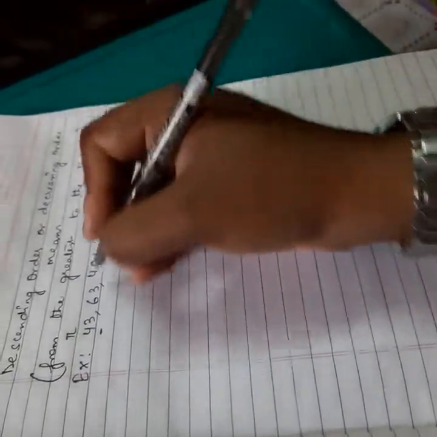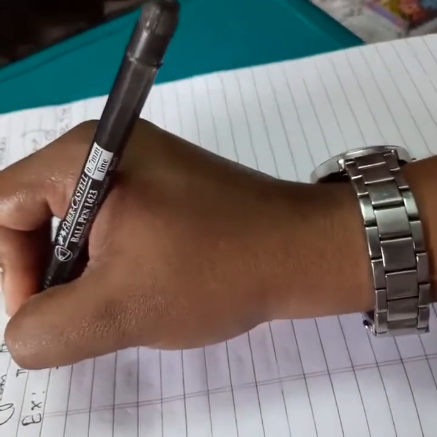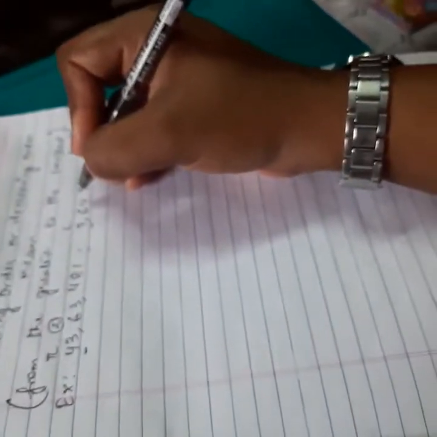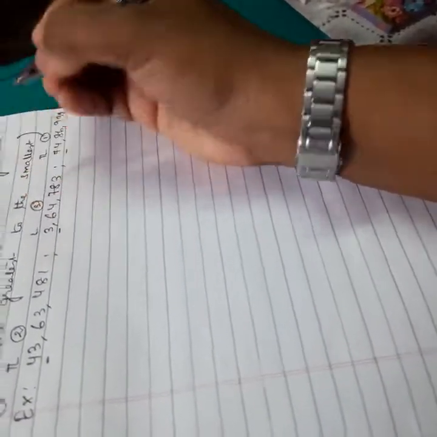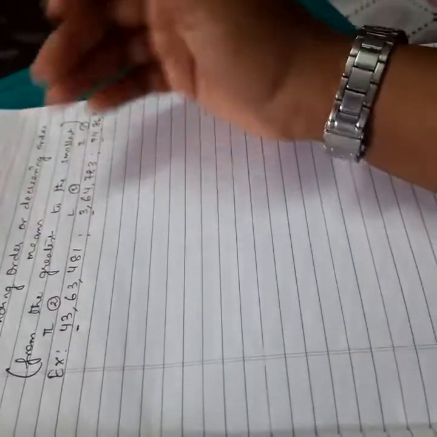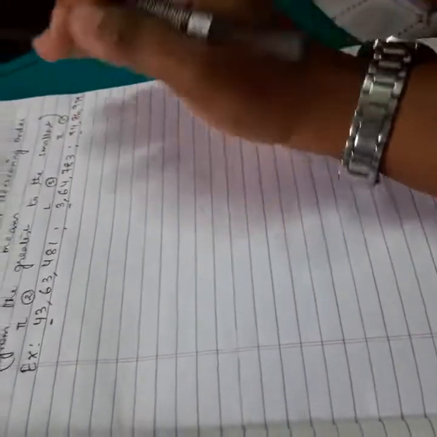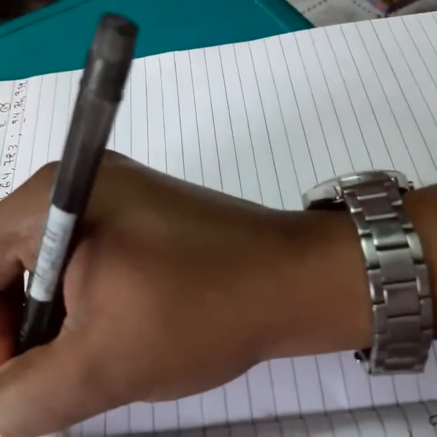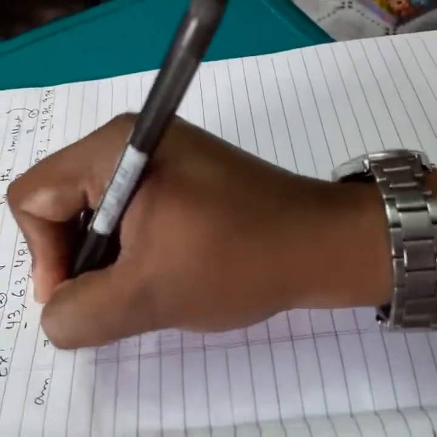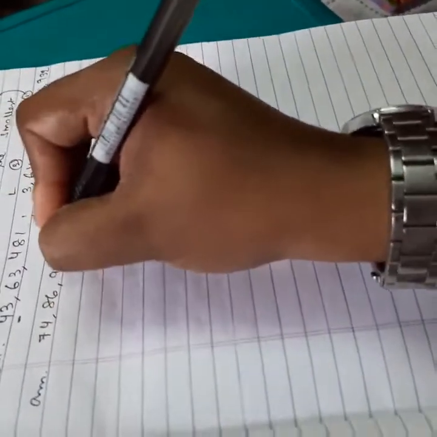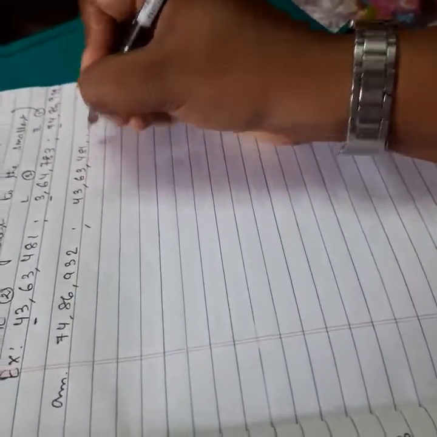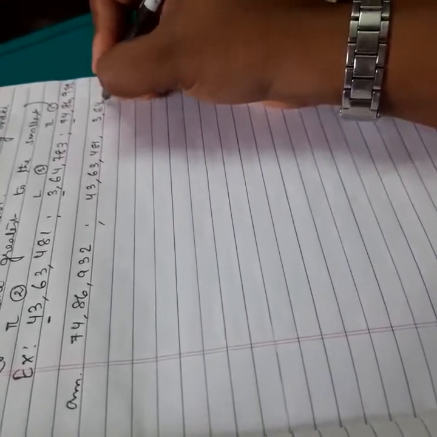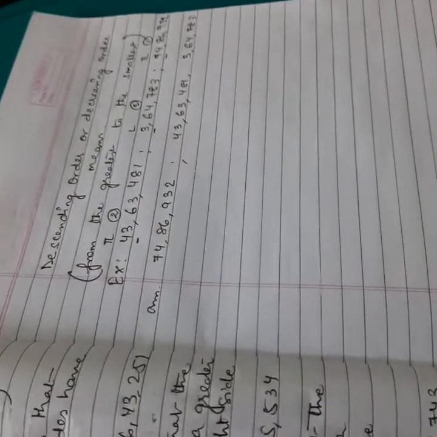Now the second number is 43 lakh. So I'll write 2 here. And the last number is 3,64,783. So I'll write here 3. So once you write 1, 2 and 3, you can easily write down the number without making any mistake. So let's write the answer here. So first is 74,86,932. Then comes 43,63,481 and finally 3,64,783. So in this way we have done our descending order.